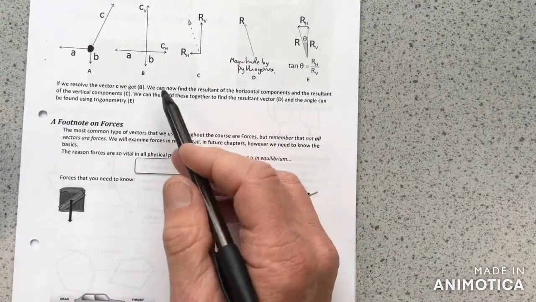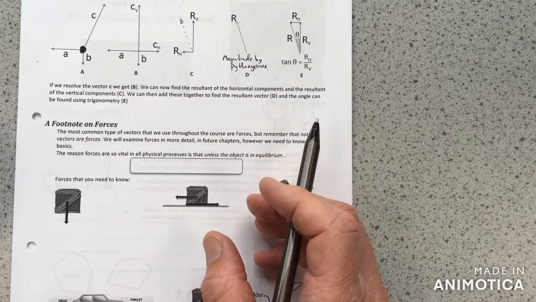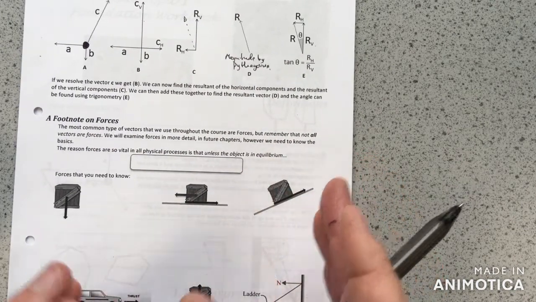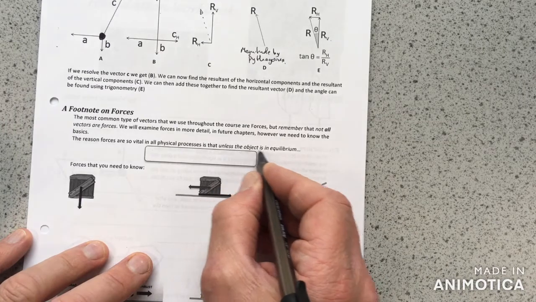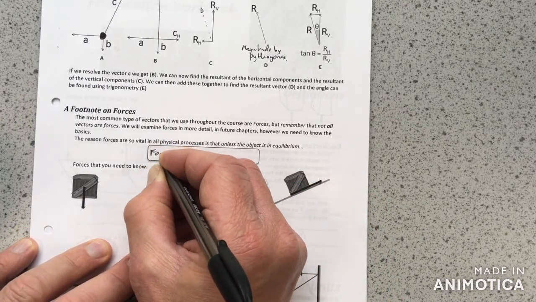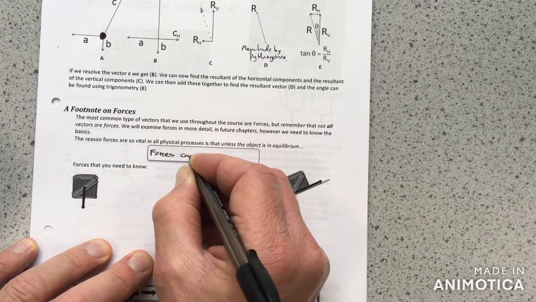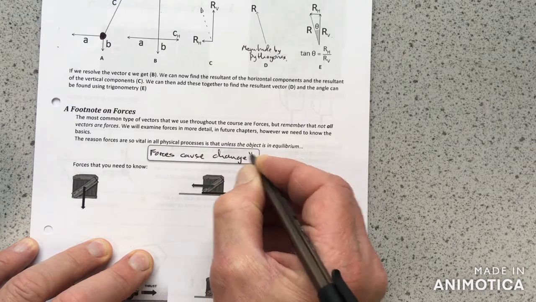If they don't add up to 0, so there's a gap, then you have a resultant force. The resultant means that it must be moving, accelerating, changing shape, changing direction, etc. Okay, so for what we're doing, unless the object is in equilibrium, then forces cause change.